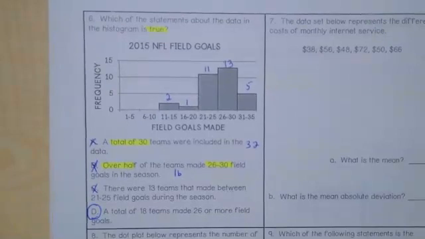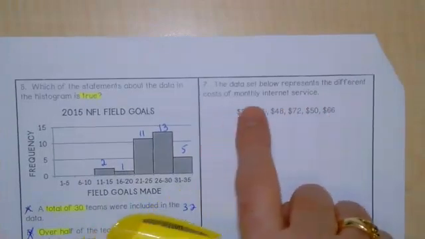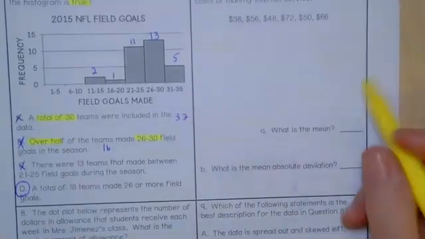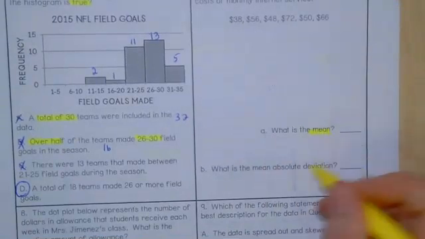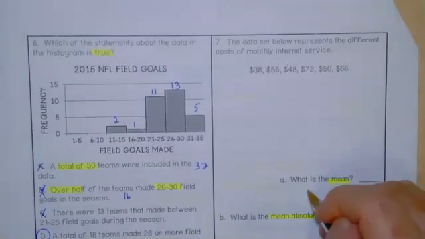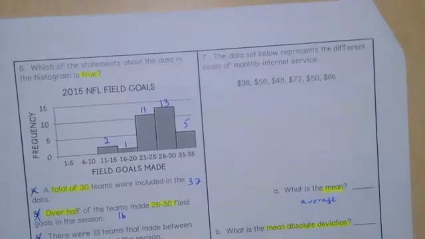All right, number 7. Liam, read that one nice and loud. The data set below represents the different costs of monthly internet service. And then what is the mean? What is the mean absolute deviation? Okay, we have 2 questions to answer. The mean is the average, right? So to find the average, we're going to do what 2 steps?